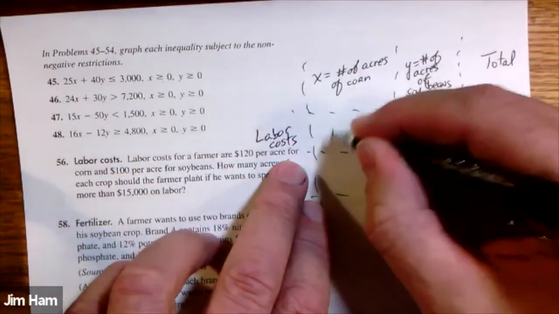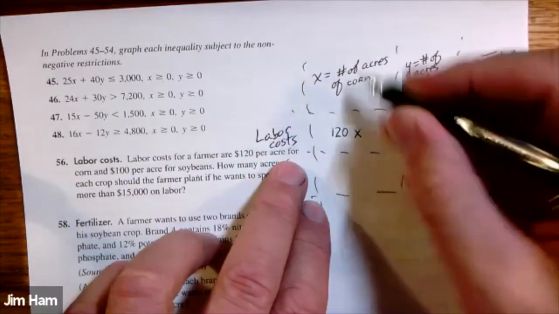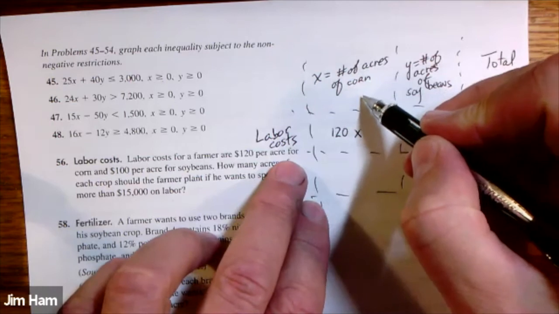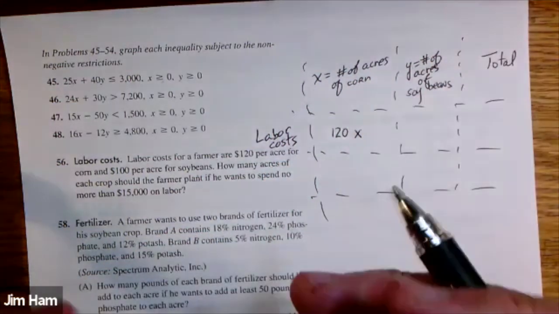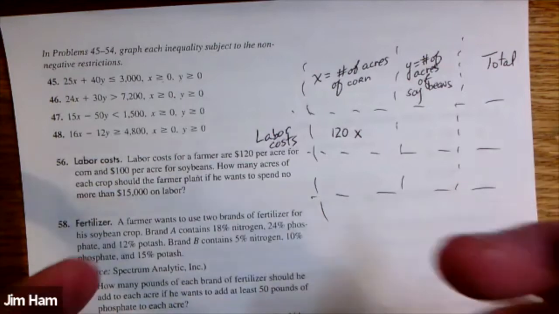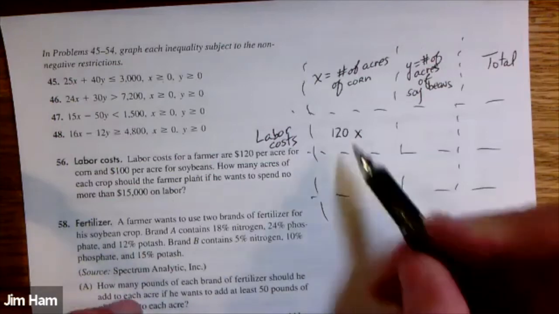So it's $120 per acre. How many acres do we have? X of them. We've just defined it up here as X is the number of acres. So if it's just 1 acre, then it would cost $120. If it was 2 acres, $240. Just whatever the number of acres that are planted, just multiply it by 120.